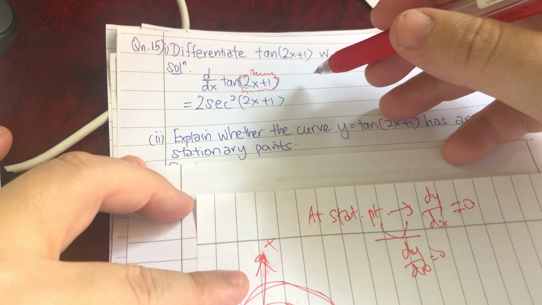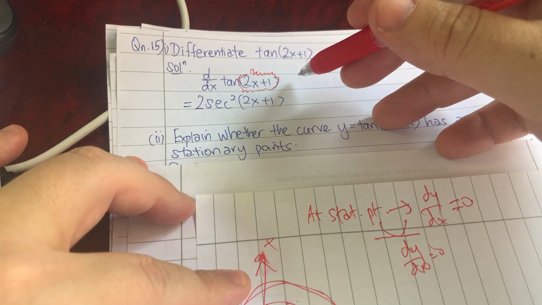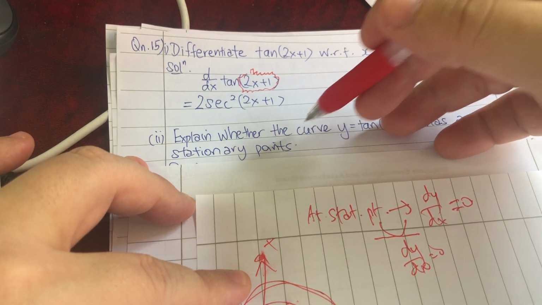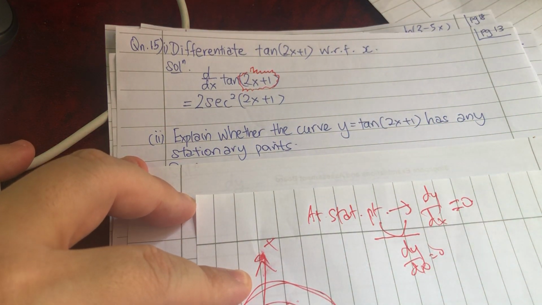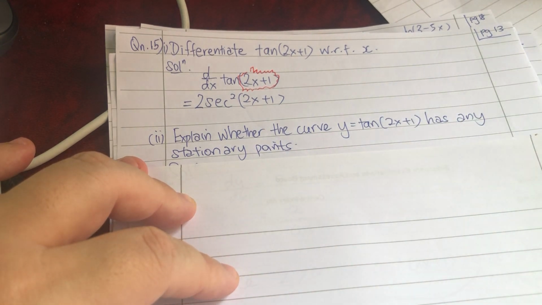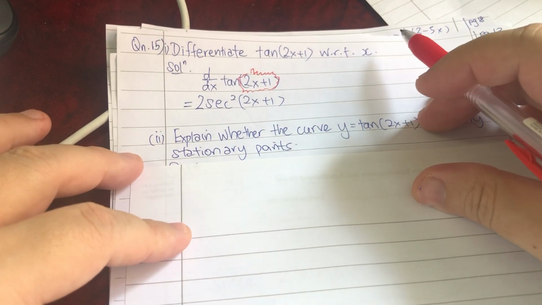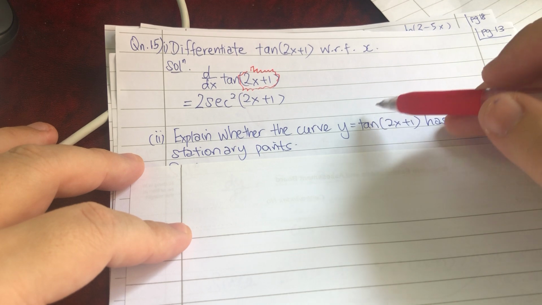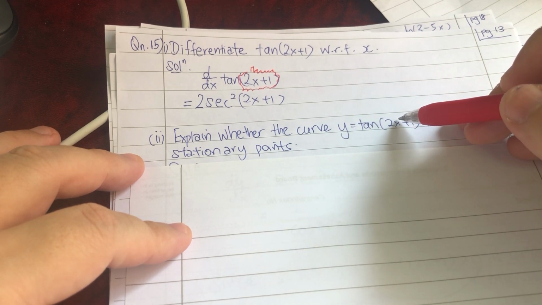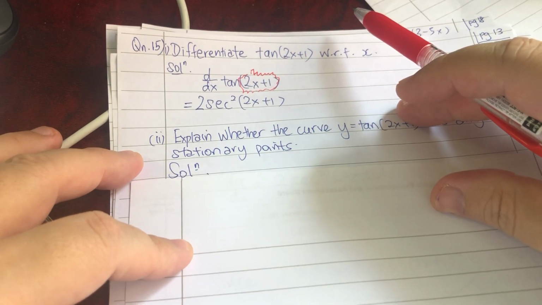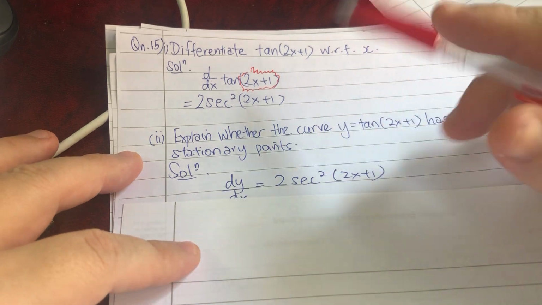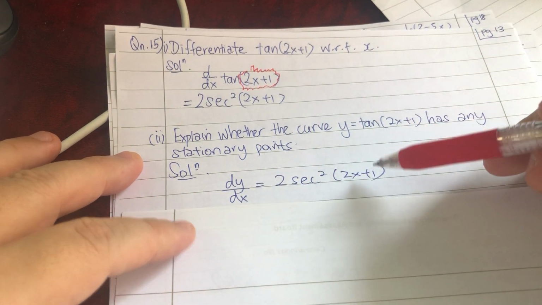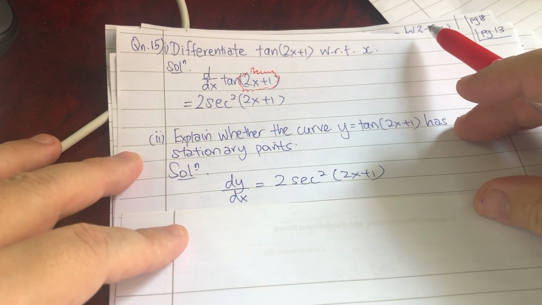So this question combines differentiation, integration, and stationary maxima, minima together. Okay, now how do we do this? So do we differentiate this now? Actually, it's already differentiated, right? It's already differentiated, so I write here. Then do we set this to 0 and then try to solve?